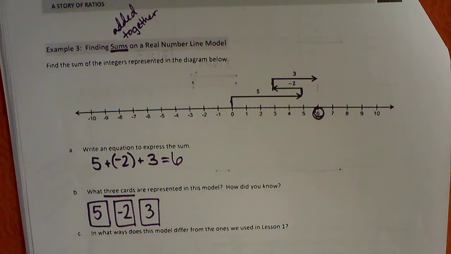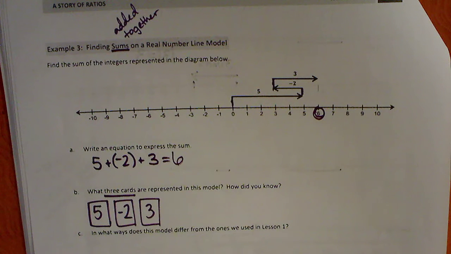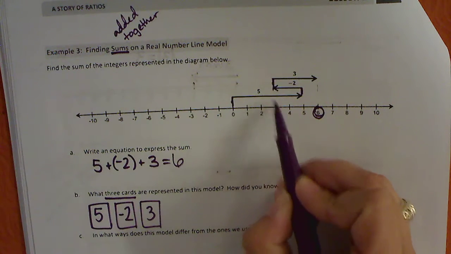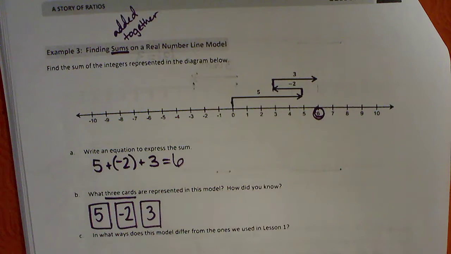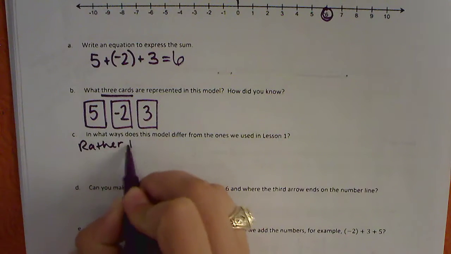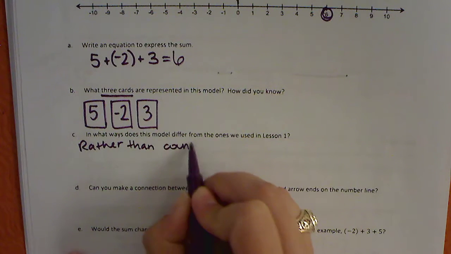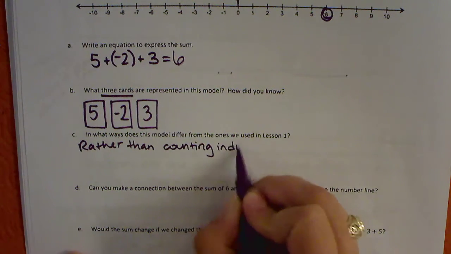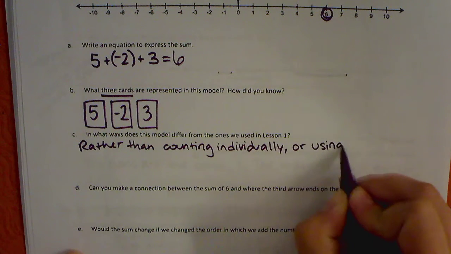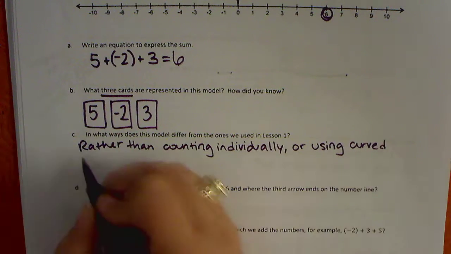Then the question asks, in what way does this model differ from the ones we used in lesson 1? So in lesson 1, we were drawing some curved arrows. We were sometimes doing all our little hops. Now we just have straight arrows. We have one movement with one arrow rather than counting individually or using curved arrows.